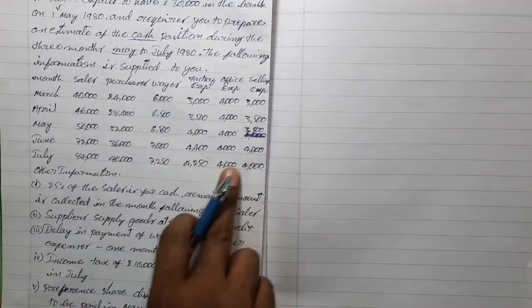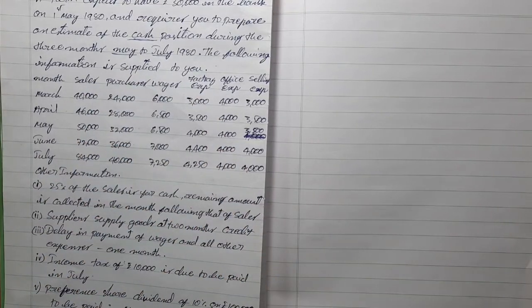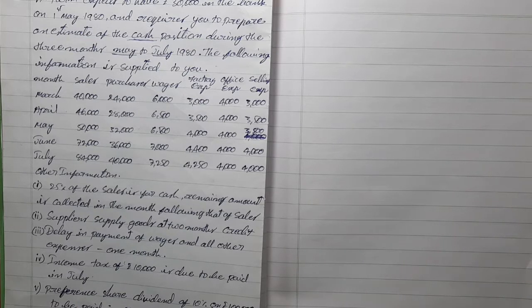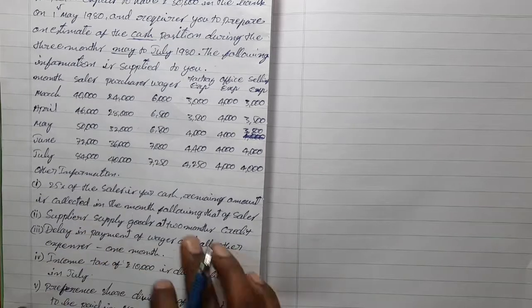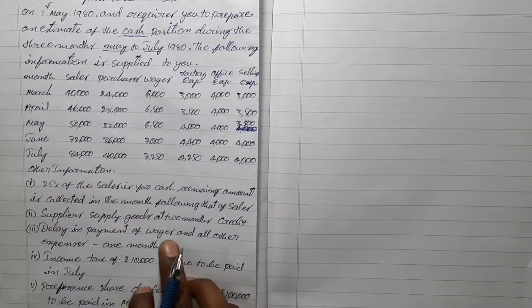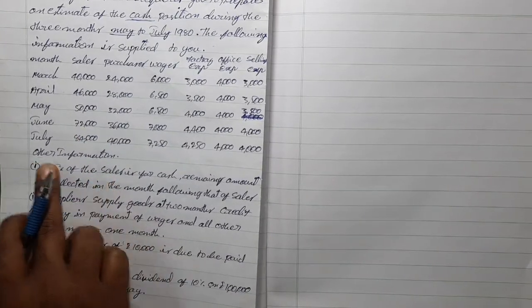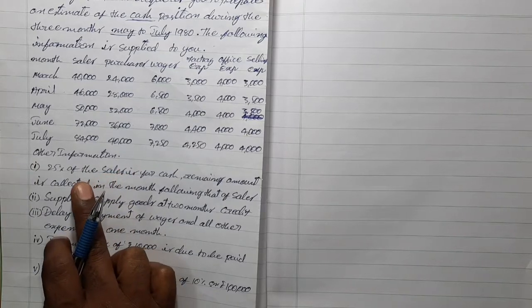Actually, these are the incomes and expenses incurred in that particular month, but not received or not paid in that particular month. That is, a payment is given. How to pay these expenses, and how to receive the incomes, is given in the form of the other information.